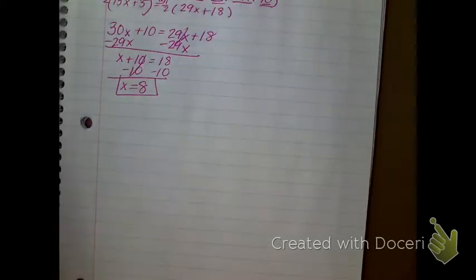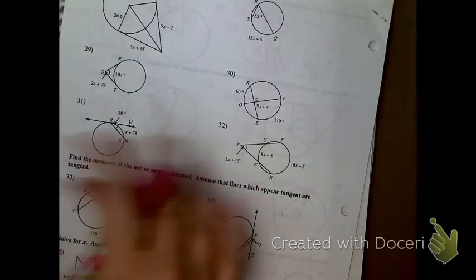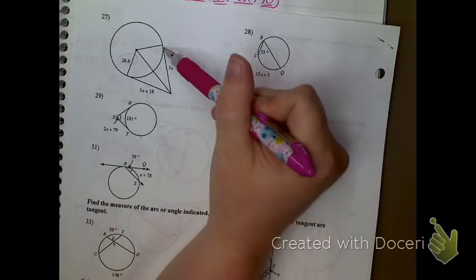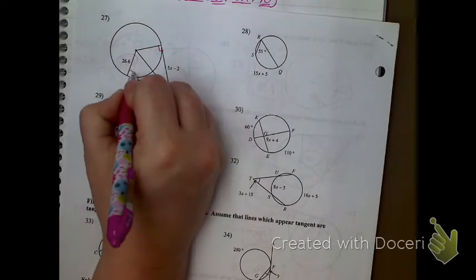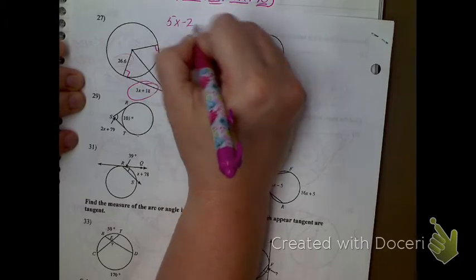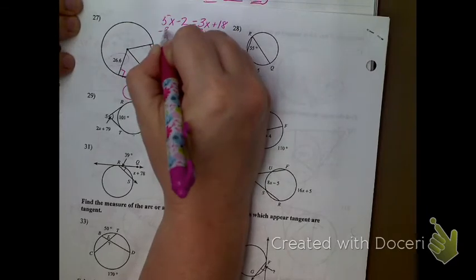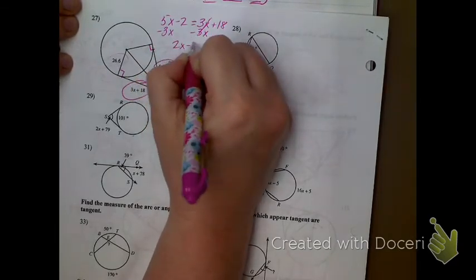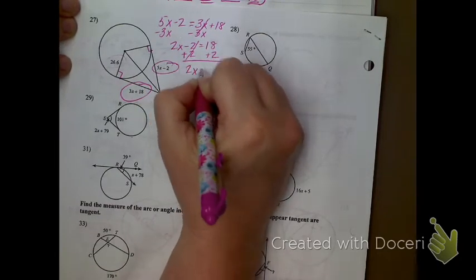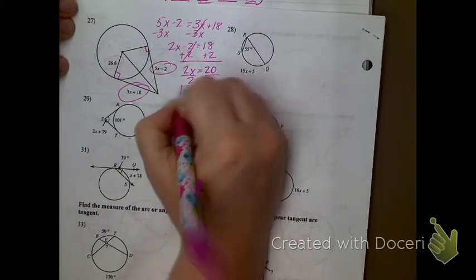Okay? All right, so number 27, they're giving you a little bit too much information. You don't really need to know that that's 26.6. All you need to know is that if you have a tangent line and a tangent line, this is equal to this. So 5x minus 2 equals 3x plus 18. Move your 3x. That means 2x minus 2 equals 18. I'm going to add 2. 2x equals 20. Divide by 2. x equals 10. Done. Piece of cake.